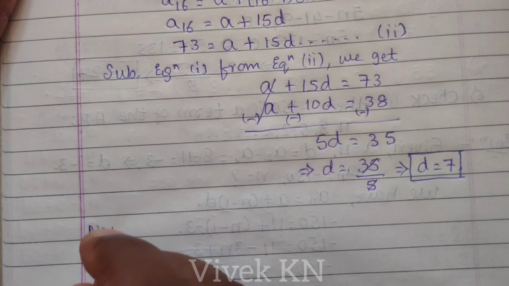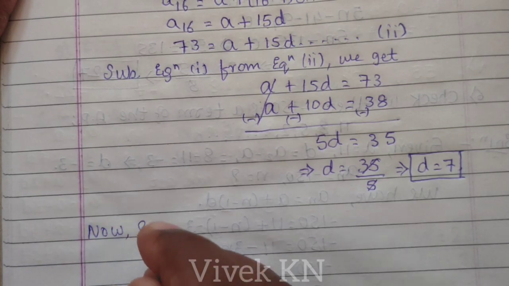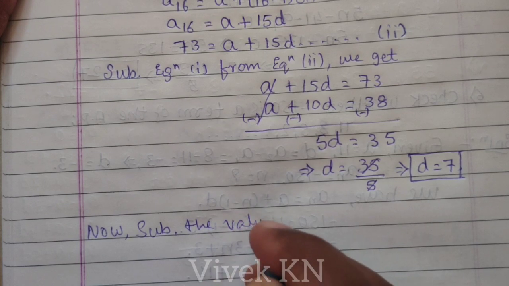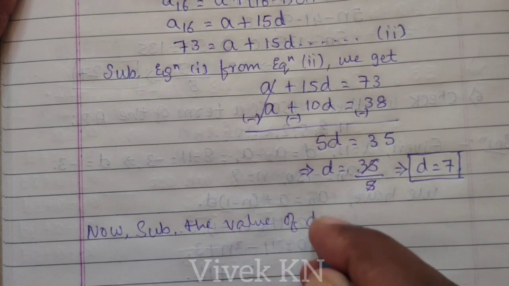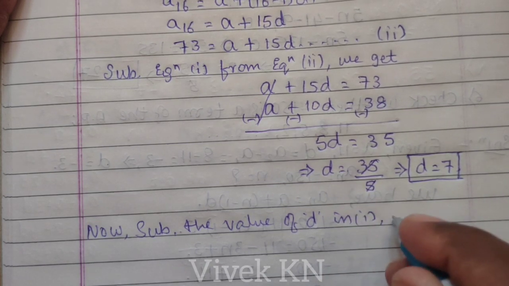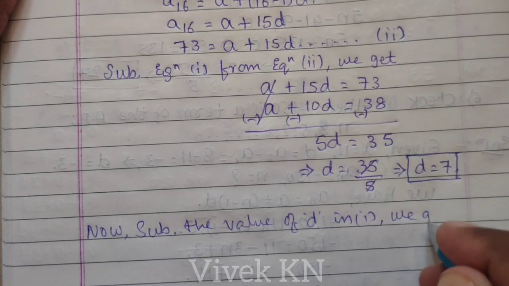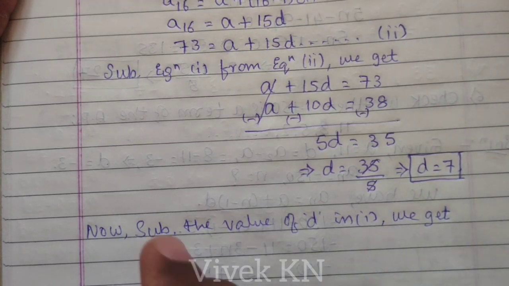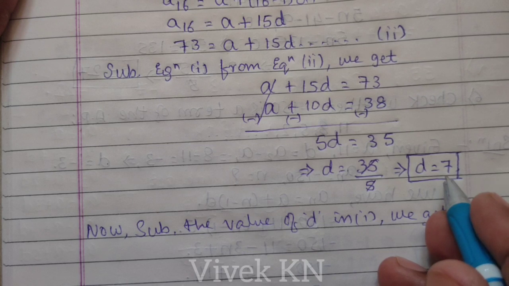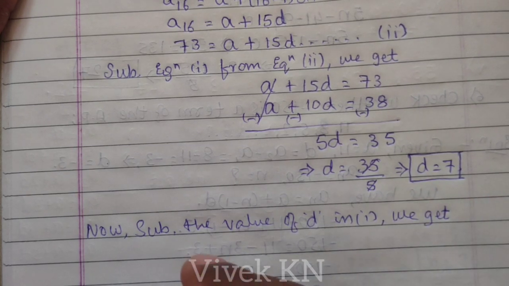Now substituting the value of d either in equation 1 or in equation 2, we get the value of a. So I am substituting the value of d in equation 1.